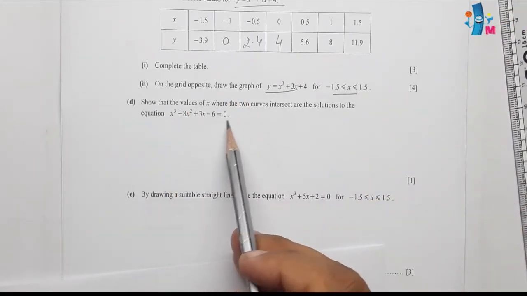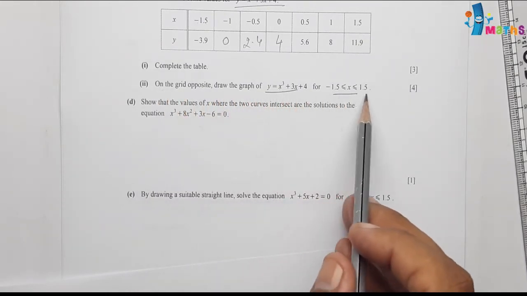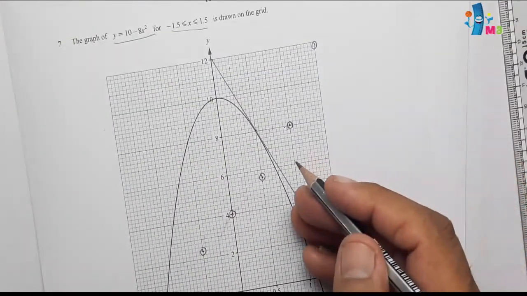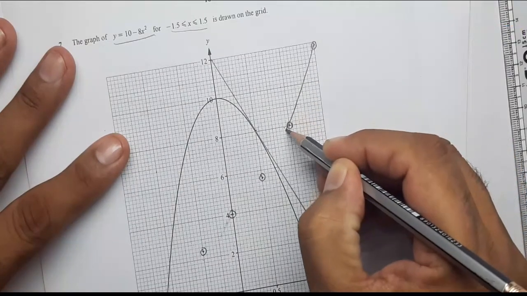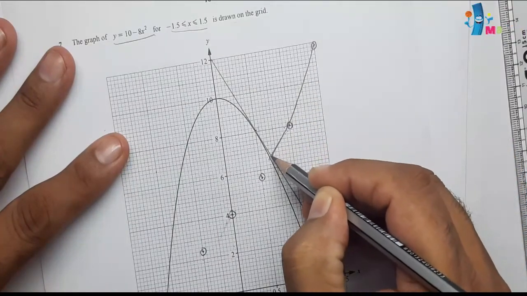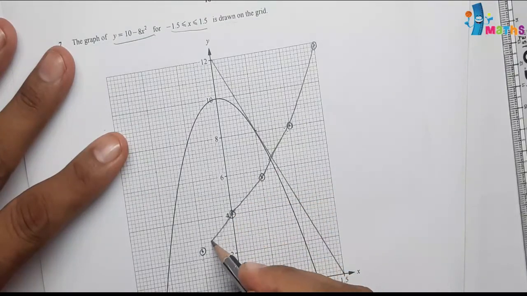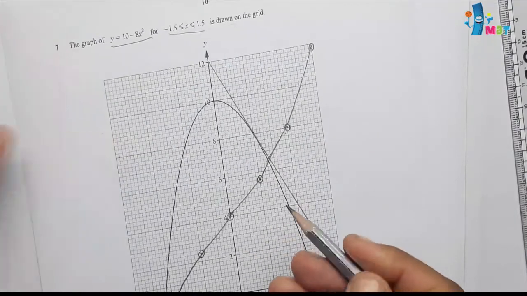Then on the grid opposite, draw this one. We'll have to draw the graph, so we'll have to draw a smooth curve. A smooth curve we can draw freehand like this one, and this will be curved like this.